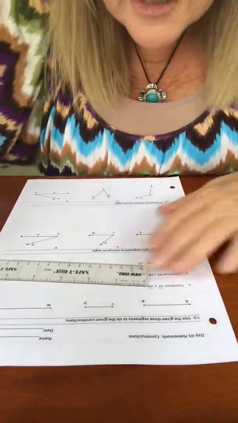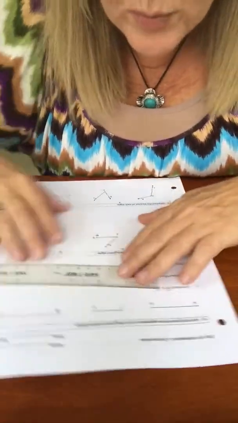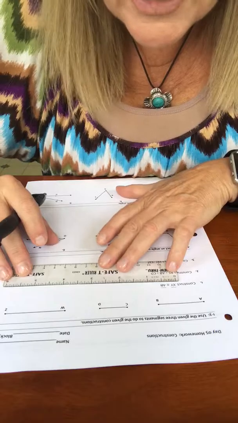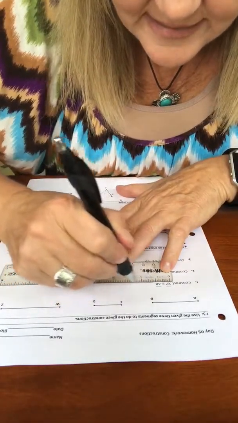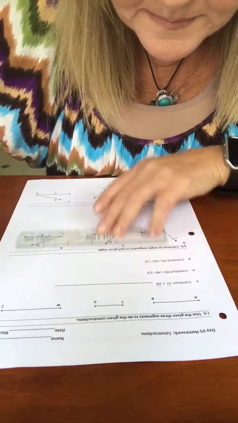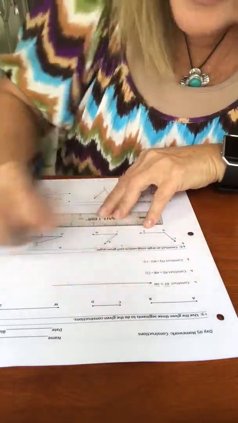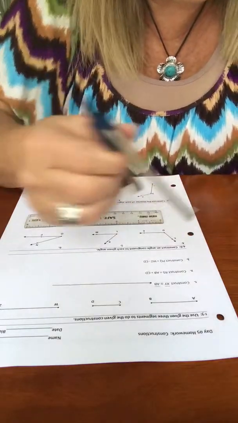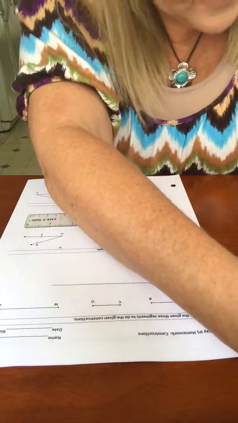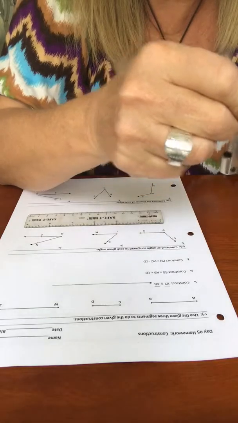All right, so when you're doing the first question, you want to construct XY congruent to AB. So you draw a measuring line. You always start with that. Then you do your end point. Then you pick up your compass, which I have right here, and I'm going to put a pin in there.